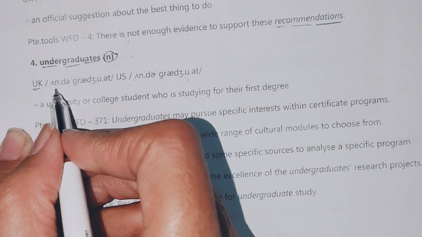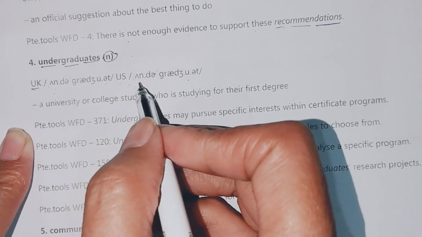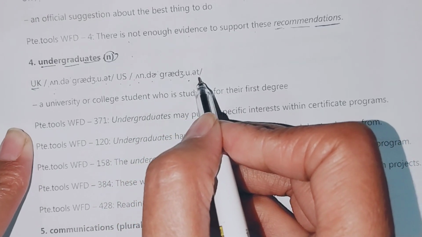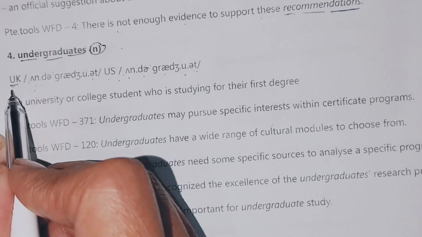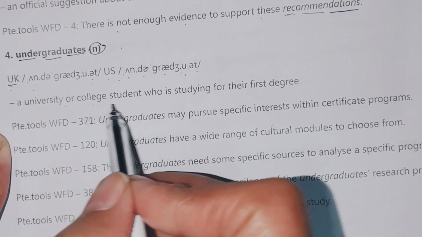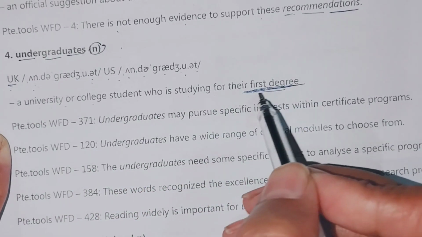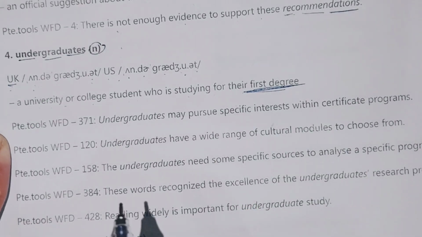In UK, undergraduate, and in US also undergraduate. Okay, the pronunciation is, as we usually use UK pronunciation, undergraduate. A university or college student who is studying for their first degree. So the student who is studying the first degree in a college is called undergraduate.